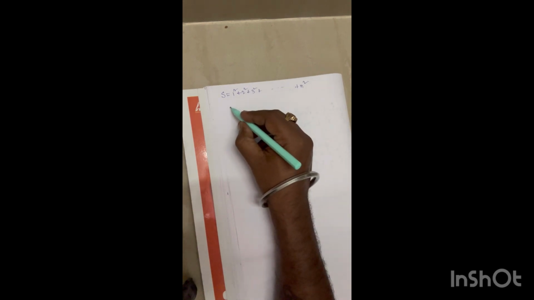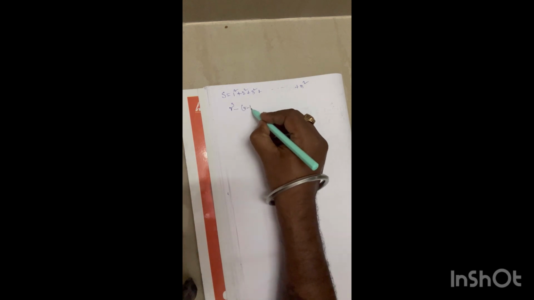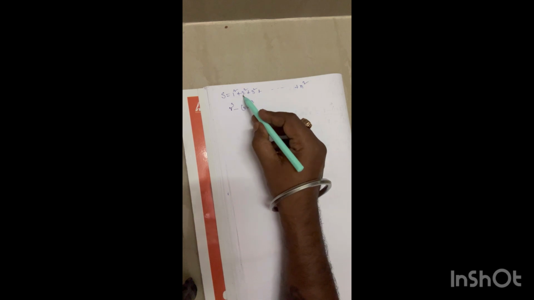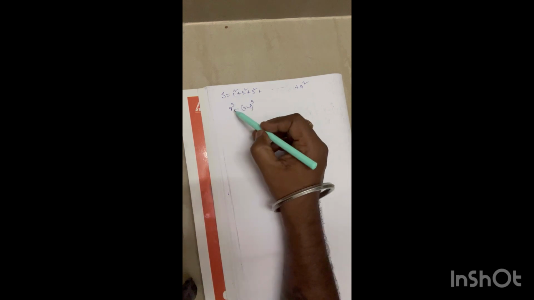So for that, the tip is that you have to start from the step where I will take the difference of two terms with a power higher than the power existing in the series to be summed up. That means if it is square here, I will start with one power higher, that is cube.